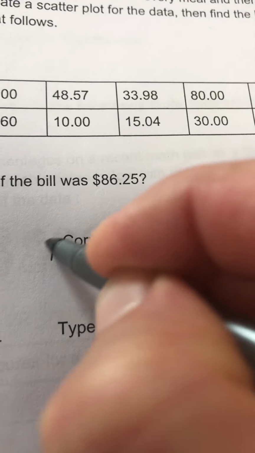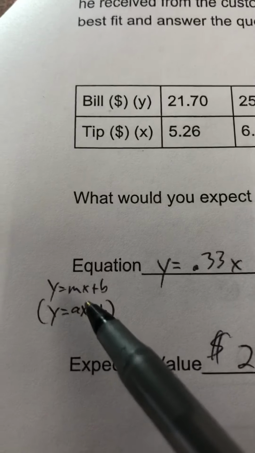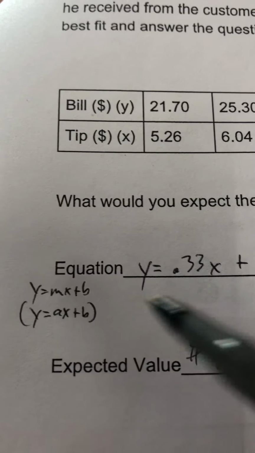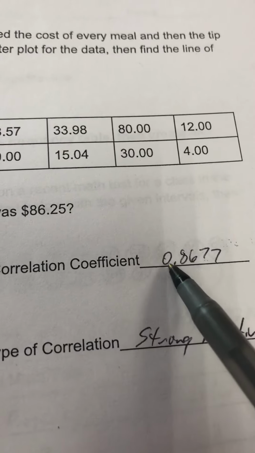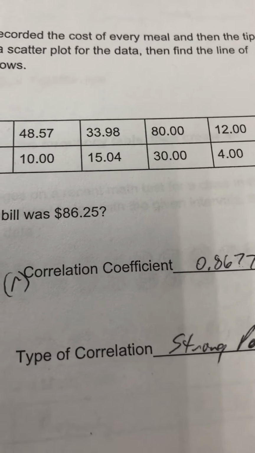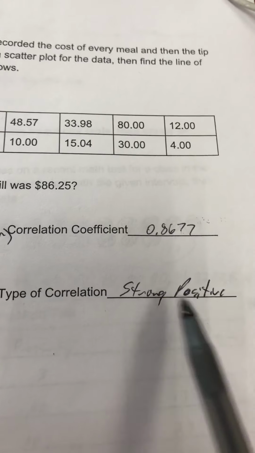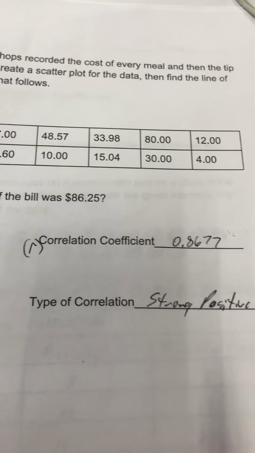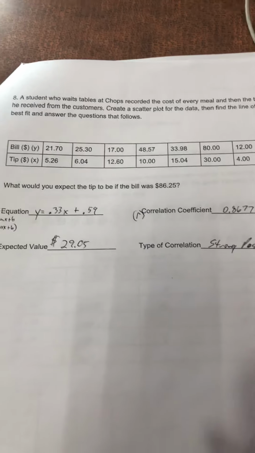That's the R. Okay. And here I just reminded you y equals mx plus b. In your calculator, it's going to look like y equals ax plus b. But this R is 0.8. And a couple problems ago, number 6, you saw that the closer to 1 you are, the stronger it is. So that is a strong positive there. It's pretty close to 1. There's a pretty strong correlation. Okay, so hopefully this helps, and good luck.